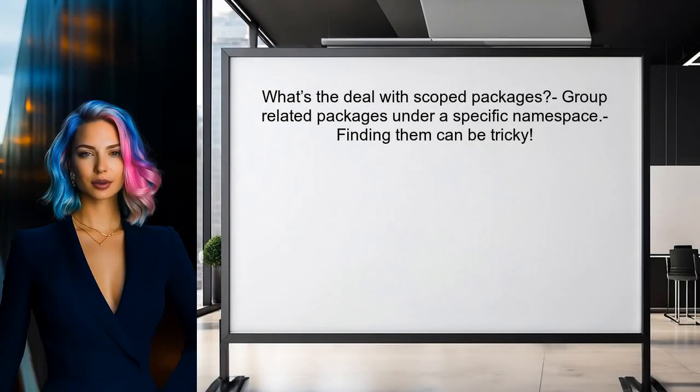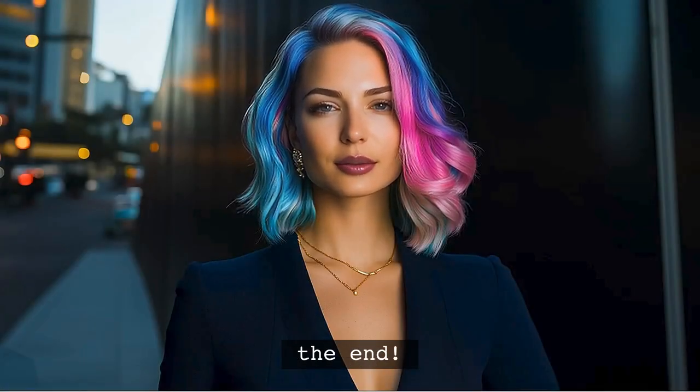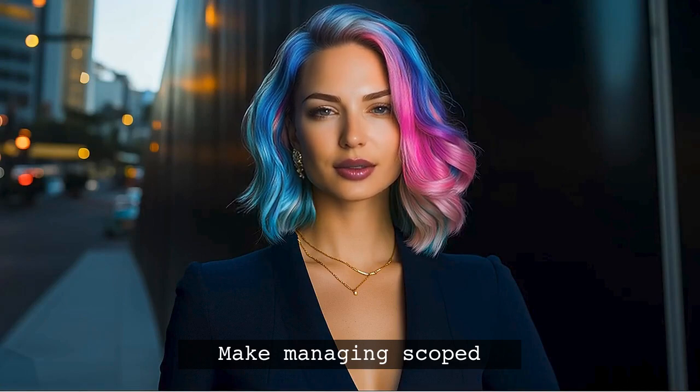So, what's the deal with scoped packages? Scoped packages are a way to group related packages under a specific namespace, making it easier to manage them. However, finding them can be tricky if you don't know where to look. And stick around. I'll share a couple of handy tips at the end that will make managing scoped packages a breeze.